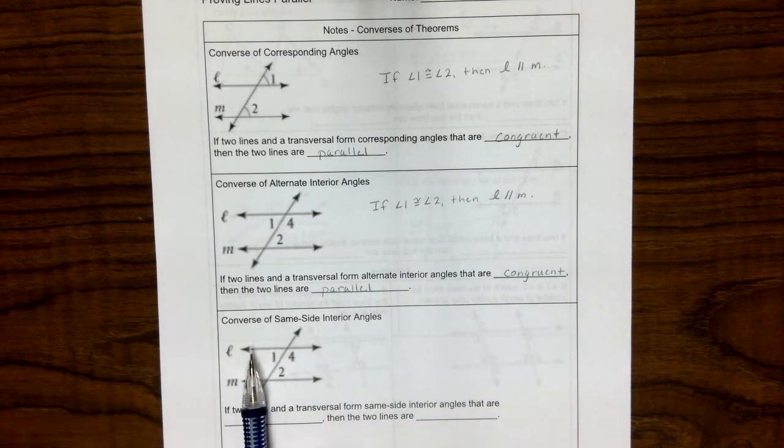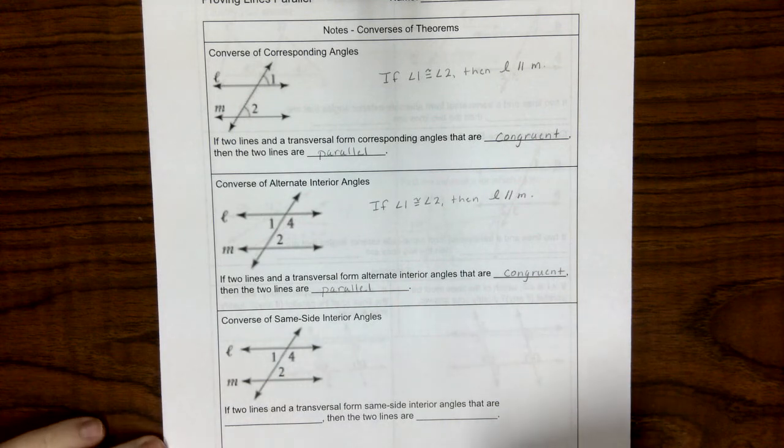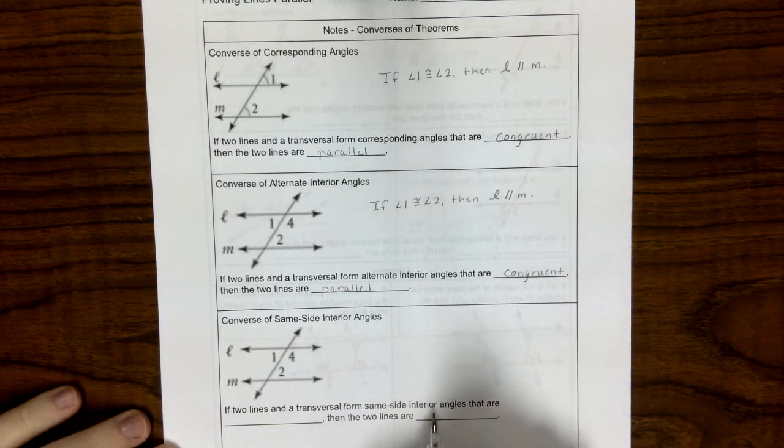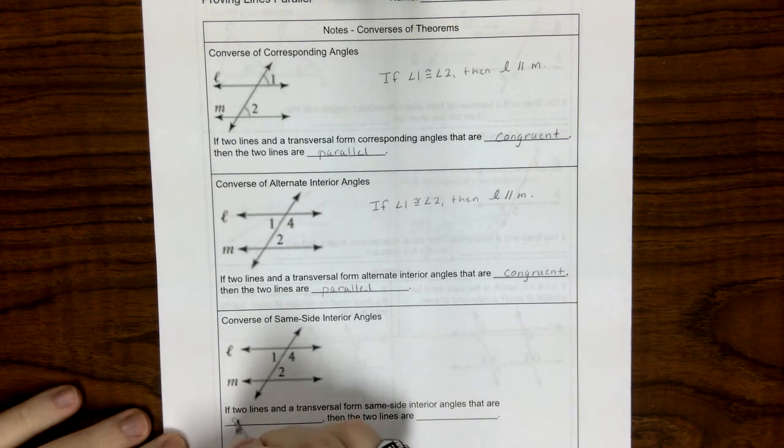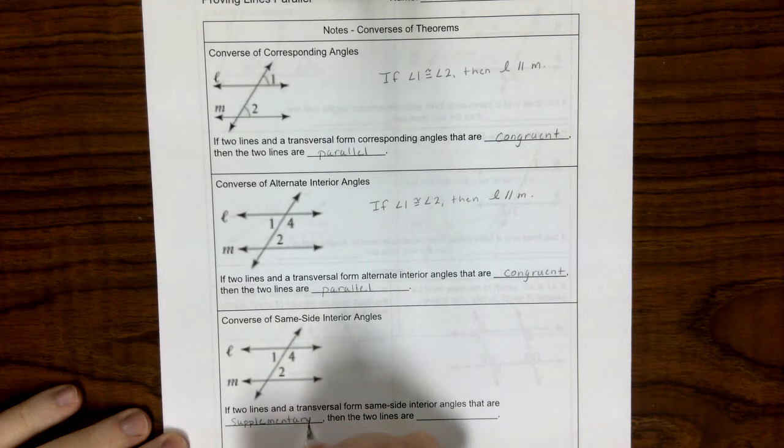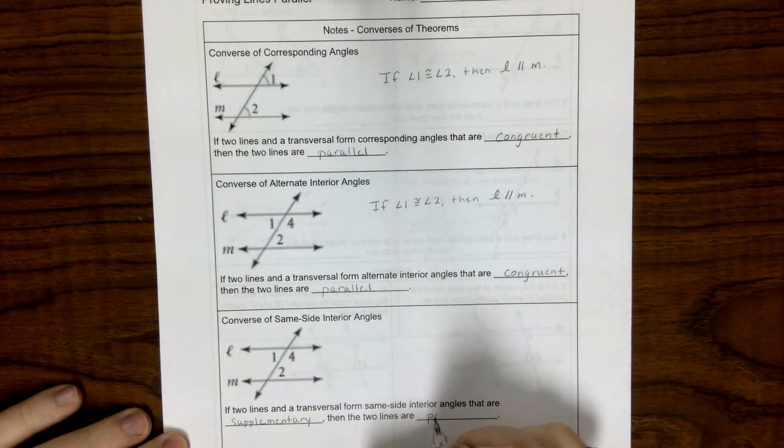Okay, now converse of same side interior. This time our same side would be 4 and 2 because they're on the same side. If 2 lines and a transversal form same side interior angles that just so happen to be supplementary, then we say that the lines are parallel.